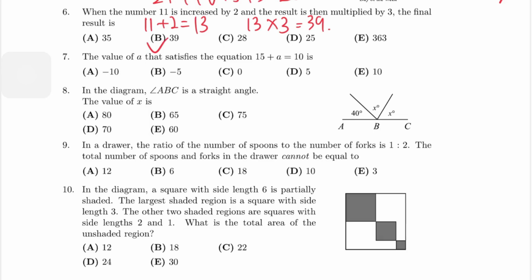Number 7, the value of A that satisfies the equation 15 plus A equals 10 is, okay, so we find the value of the unknown number. For this case, A equals, we subtract 15 from both sides, which leaves only A on the left, and on the right is 10 minus 15, which is negative 5. So the answer is B.